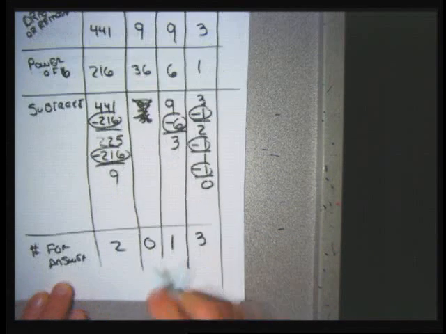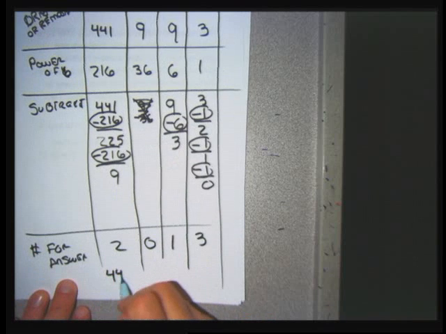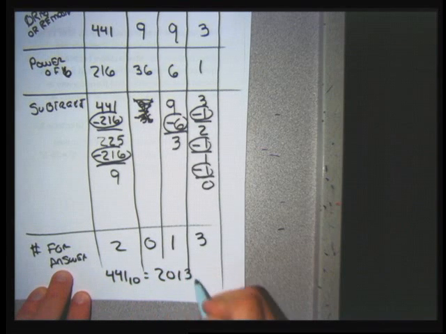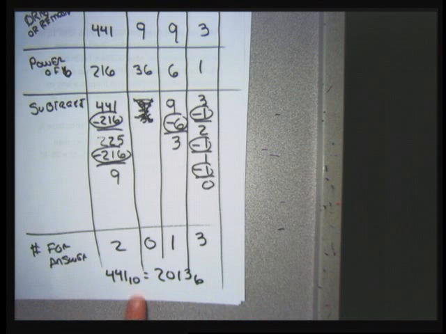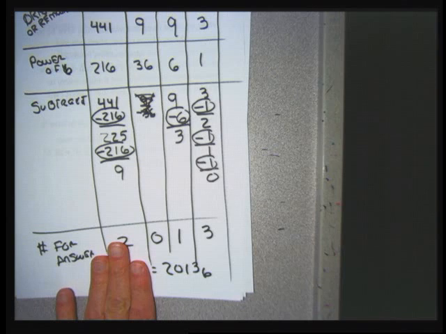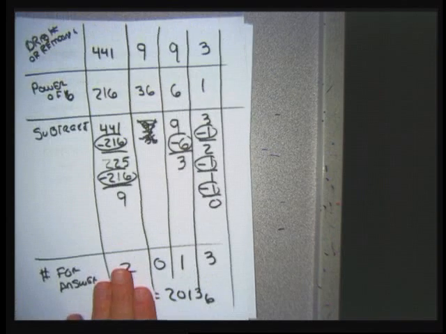So for my answer, 441 base 10 equals 2013 base 6. I don't have to write the base 10. I don't really need to write the original problem. If I just wrote 2013 base 6, it would be perfect.